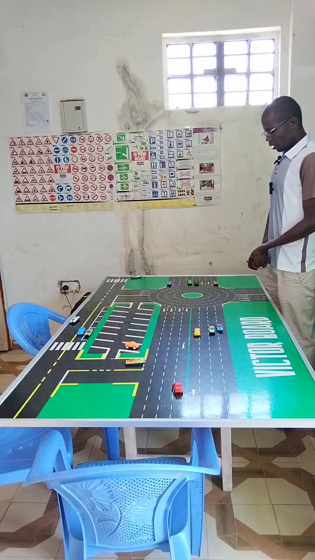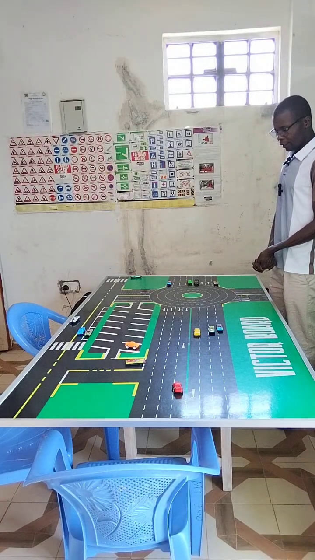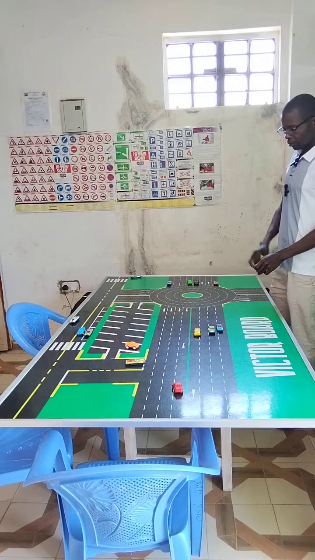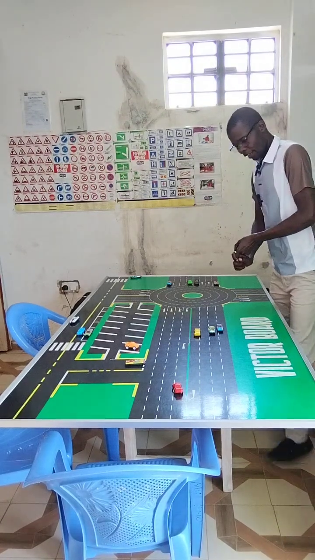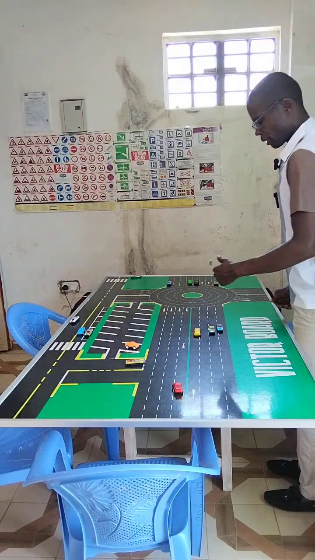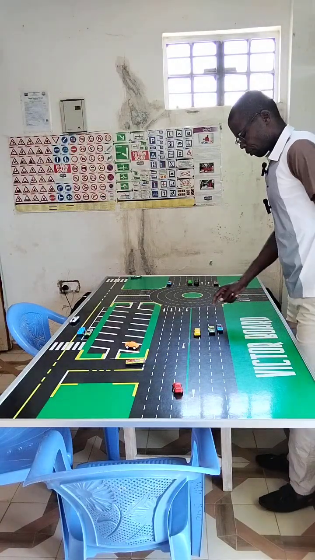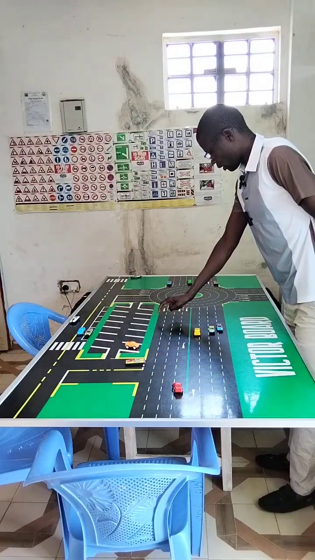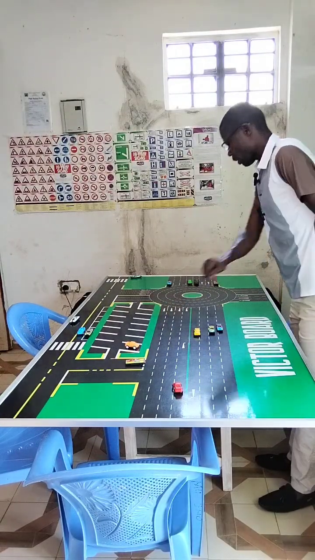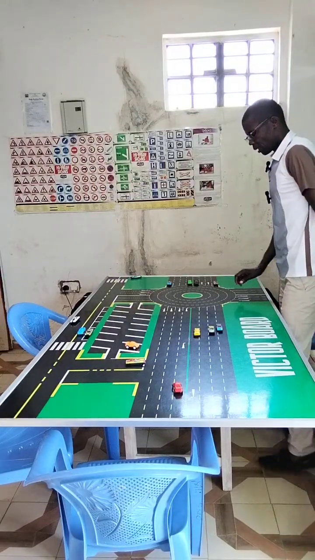So, one-way traffic, there are two types of road. The first one is called major road, and the other one is called minor road. When you start with major road, it's a road that has got 4 lanes. This is 1, 2, 3, 4. So this is major road because it has got 4 lanes.